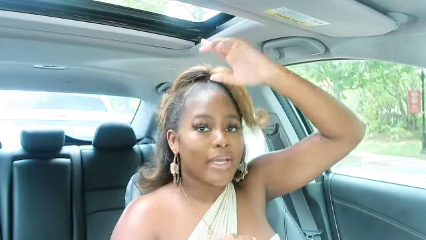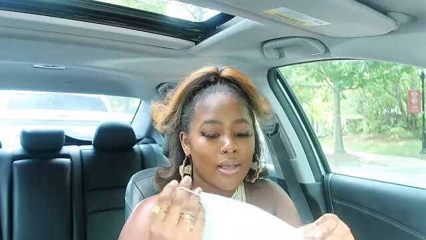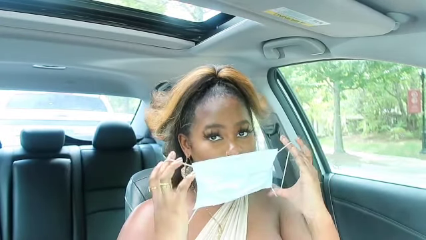Rule number 4, before you guys step out to take pictures, because it's a pandemic right now, I highly suggest putting on your mask to go inside, because you don't know these people and where they've been. So I'm currently at my photo spot. This is where I'm gonna be taking pictures, and I'm about to set up.